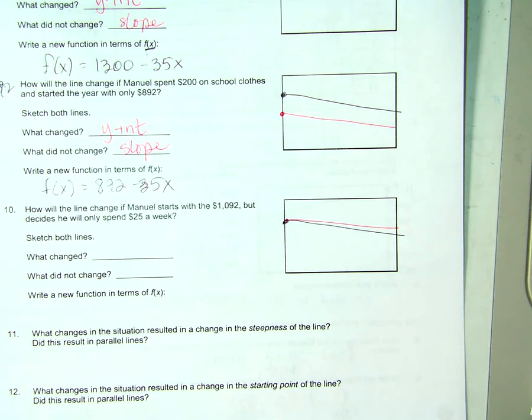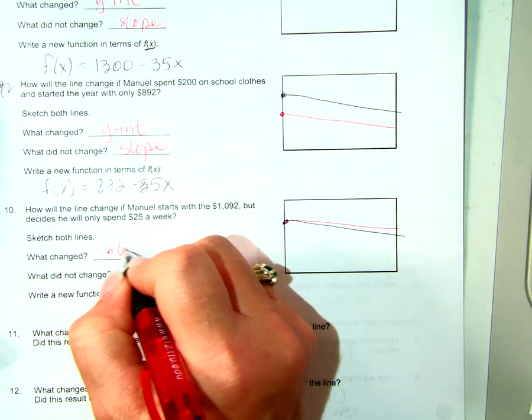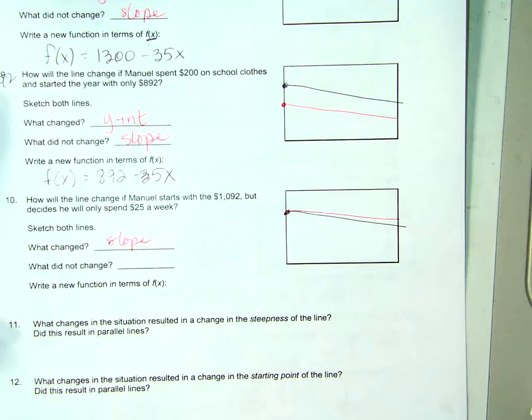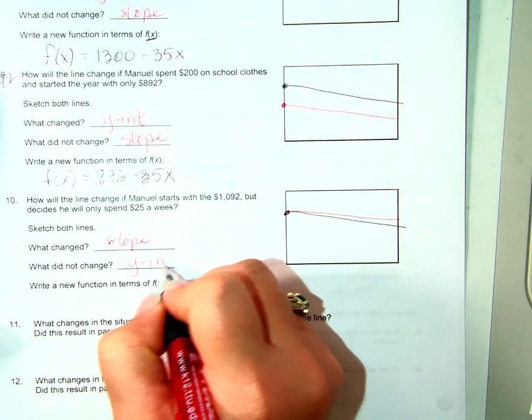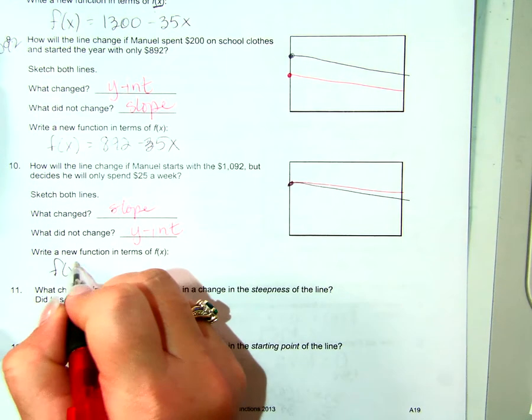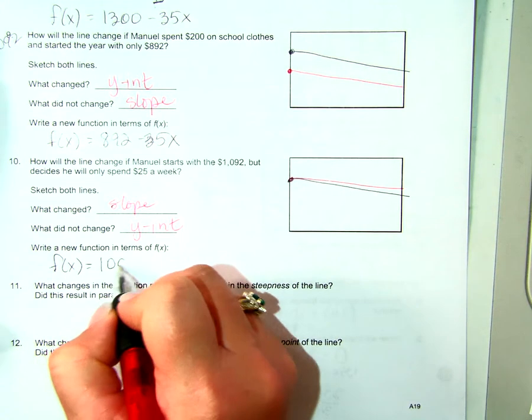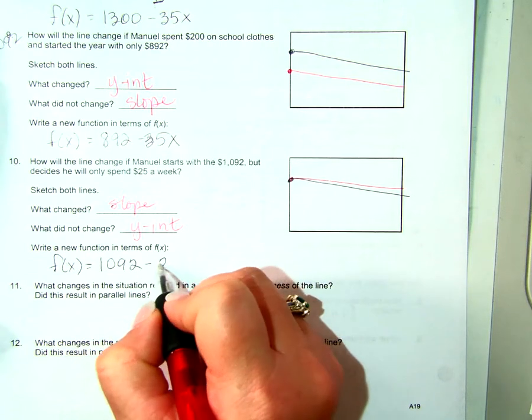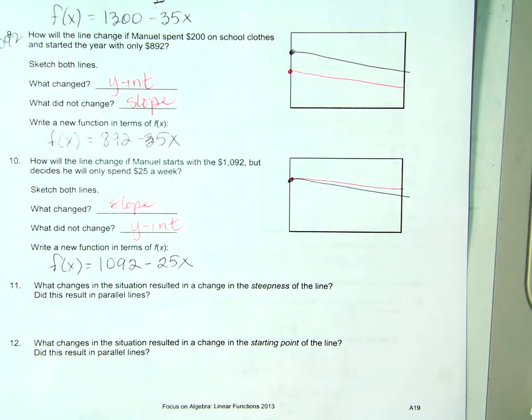So what changed? What did not change? So what's a new function? F of x equals 1092 minus 25x. Does that make sense?